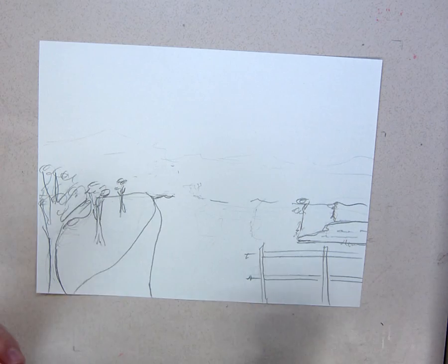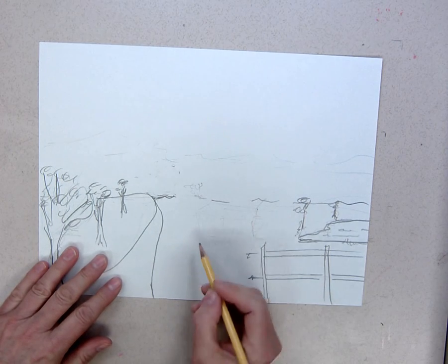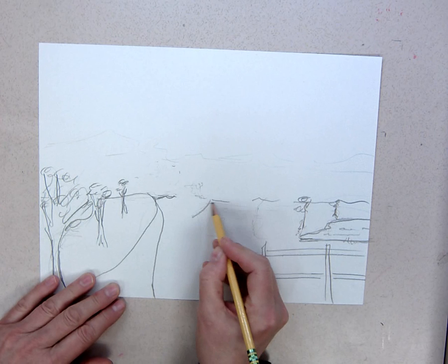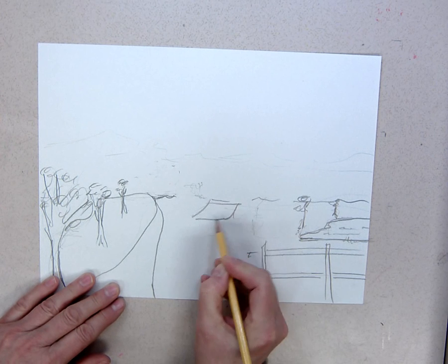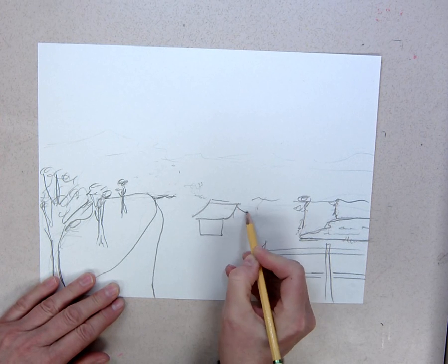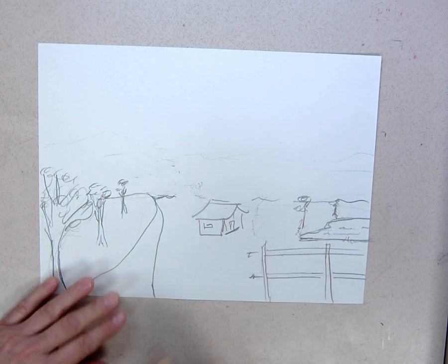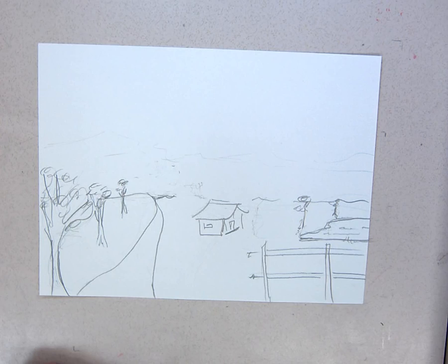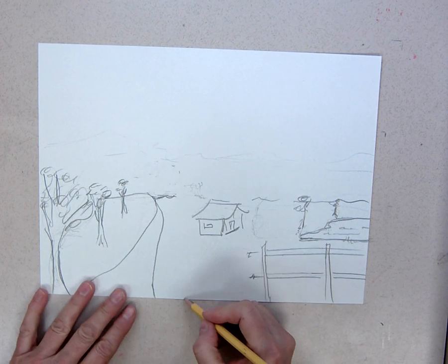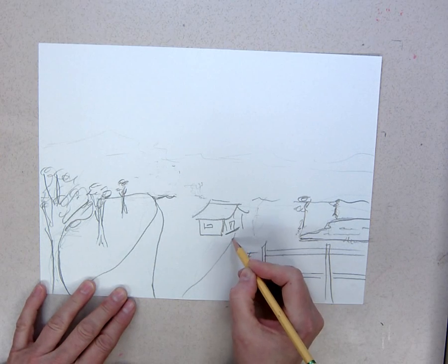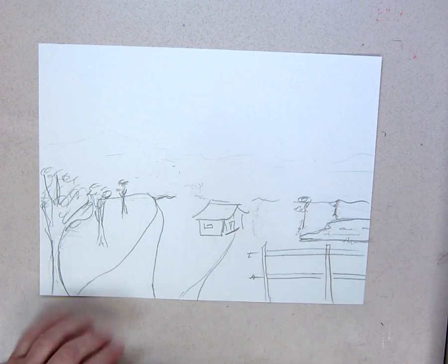Now, let's say you wanted a house, and you want the house to look like it's a little farther away. It's a little higher up. Maybe they need a path to their door. It gets narrower as it goes back.